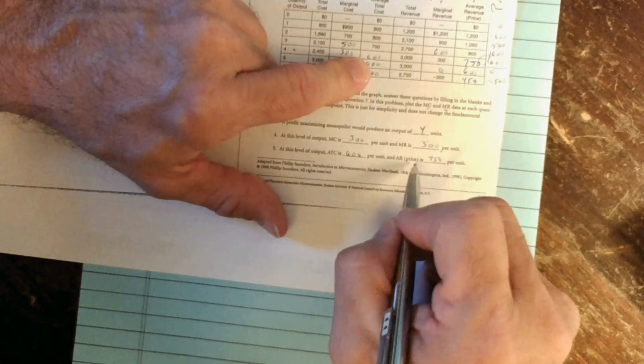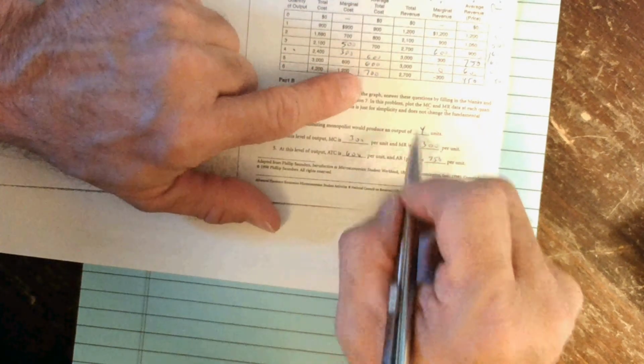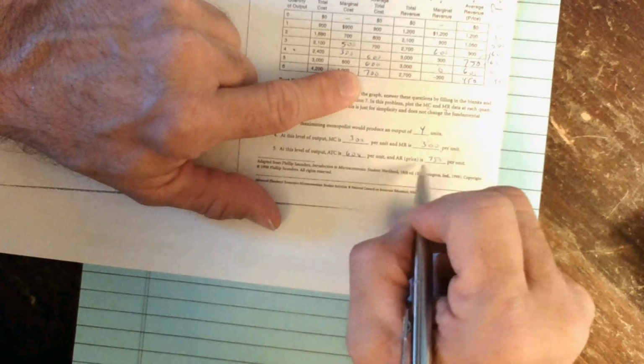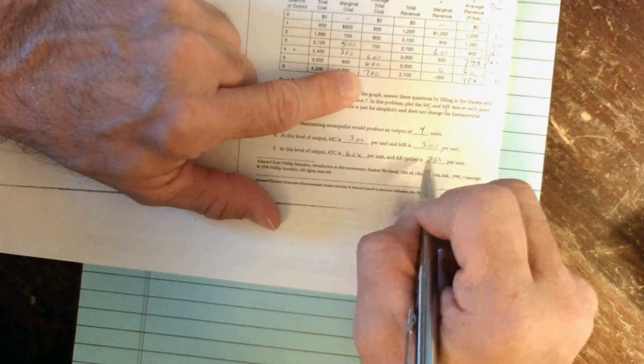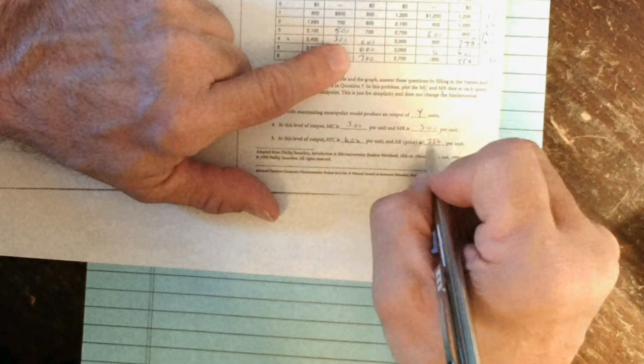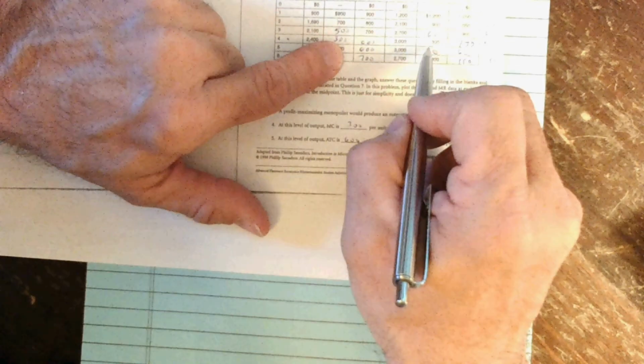At this level of output, average total cost is 600, and average revenue price is 600. Nope. 750.